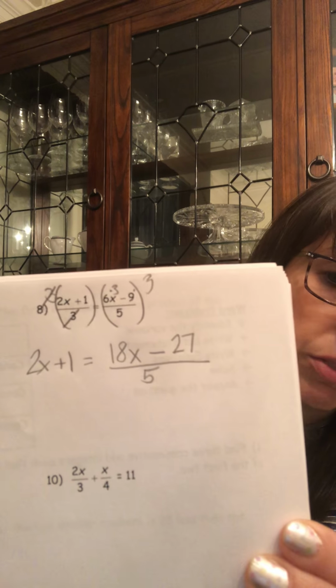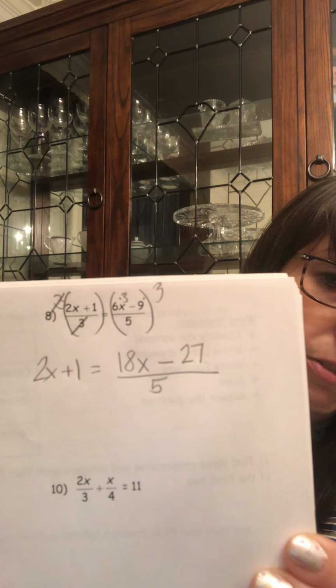But then on the right, I'm going to take that 3 and multiply it by 6x. That gives me 18x. And then I have a negative 9 times 3, which gives me 27. And I keep my denominator the same. I haven't done anything to get rid of that. That's a 5. I have to do it all over again. Got to multiply to get rid of that 5.